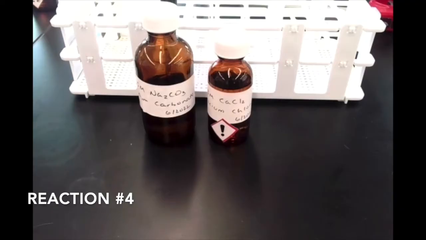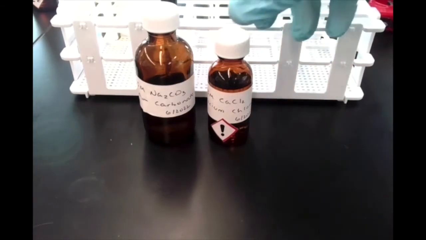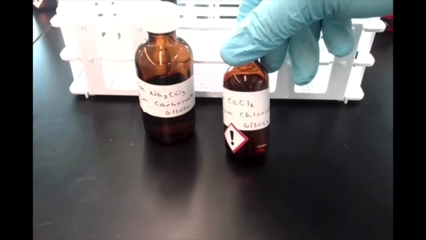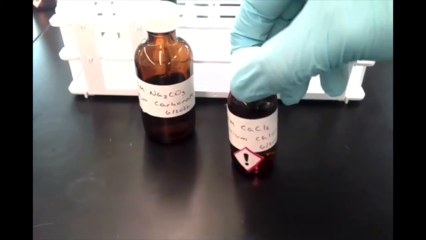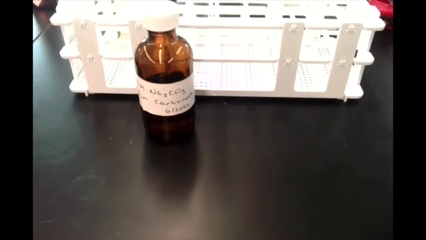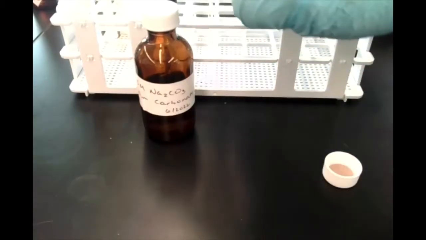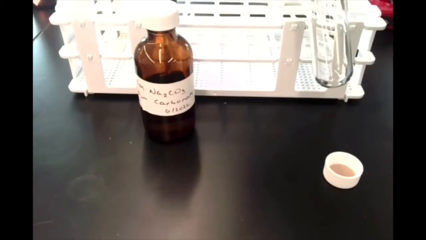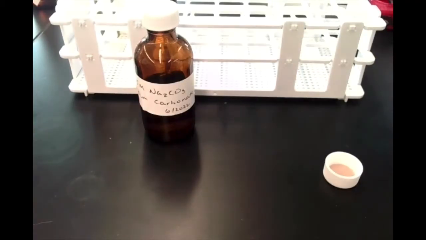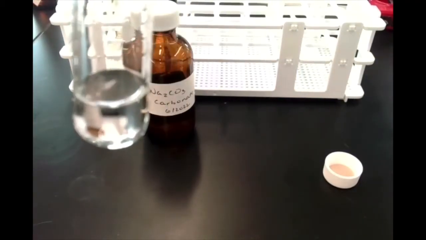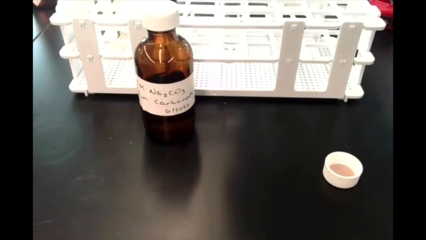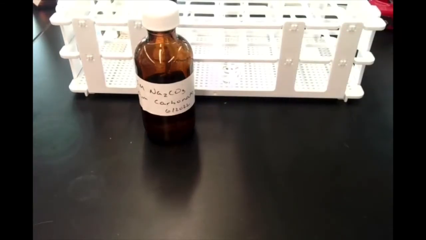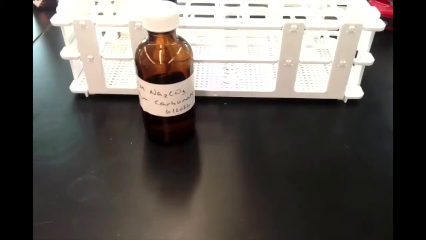Alrighty, so here we've got two solutions. We've got calcium chloride. All right, that's the formula there. So I'll pour some into a test tube and you'll see that it's a clear, colorless solution. Okay, so that's a clear, colorless solution of calcium chloride.